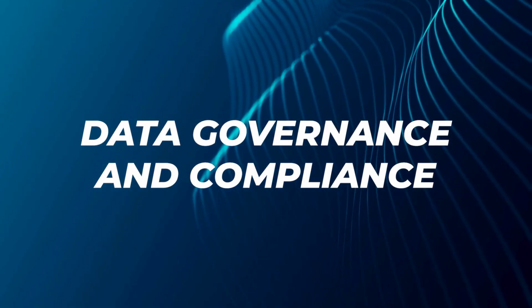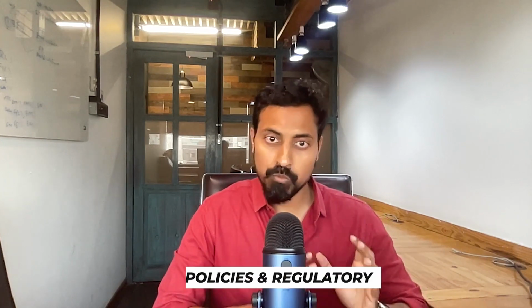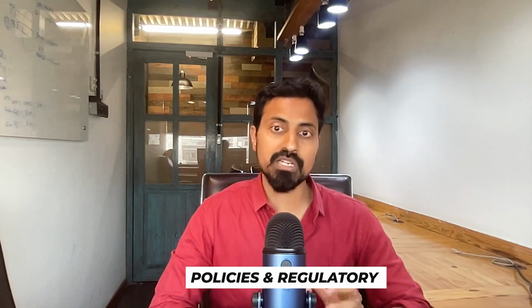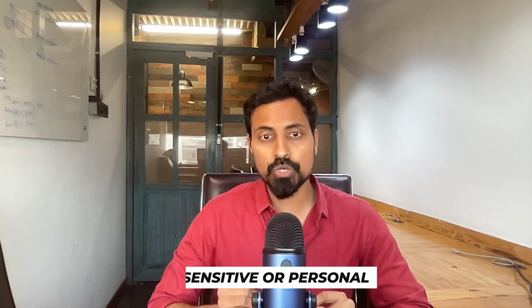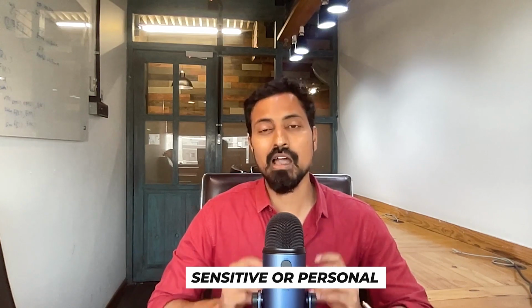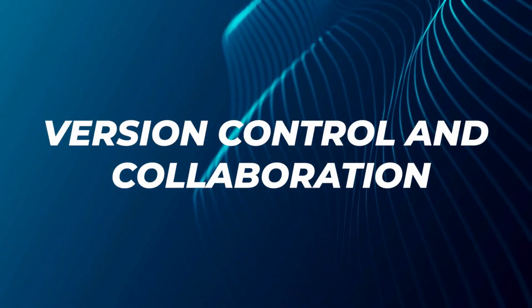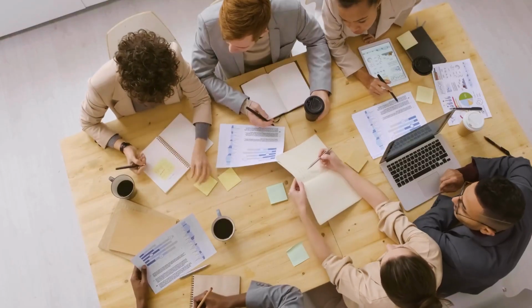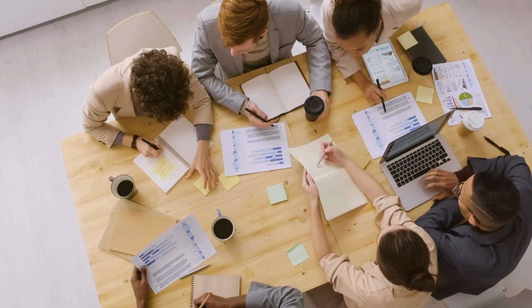Next, data governance and compliance. Ensuring the data transformation process complies with data governance policies and regulatory requirements, especially when dealing with sensitive or personal data, adds another layer of complexity. Version control and collaboration. Collaborating on data transformation scripts and maintaining version control can be difficult, especially in teams where multiple members are working on the same datasets, on the same transformation logic. So these are some of the challenges that we can see with transformations.